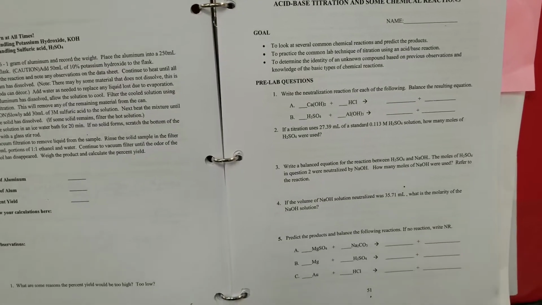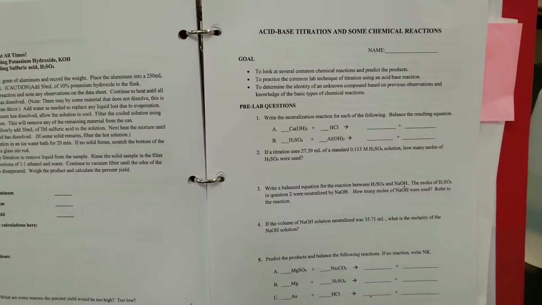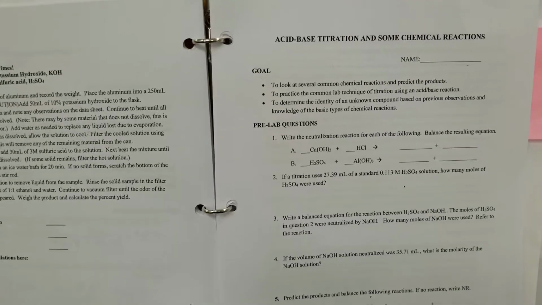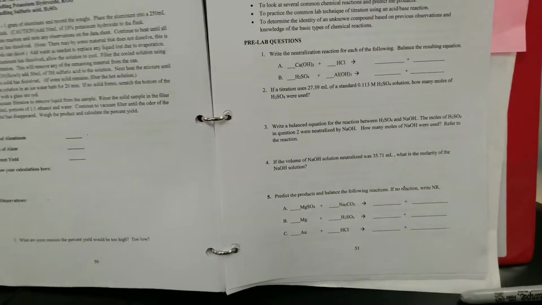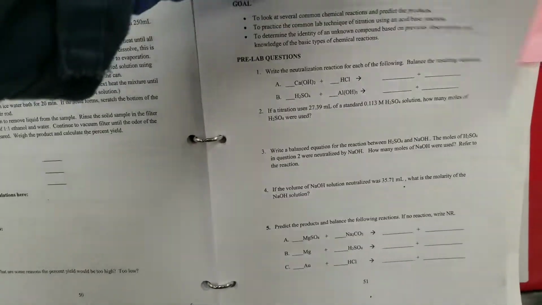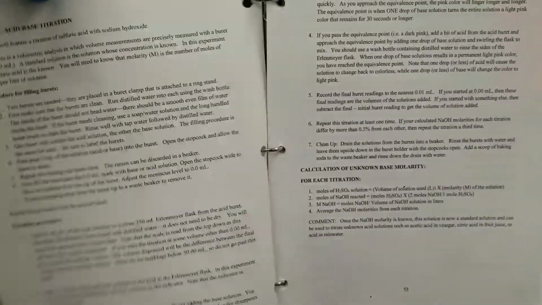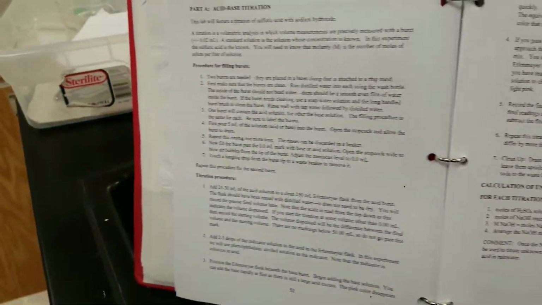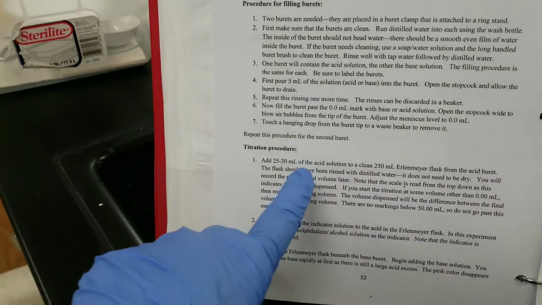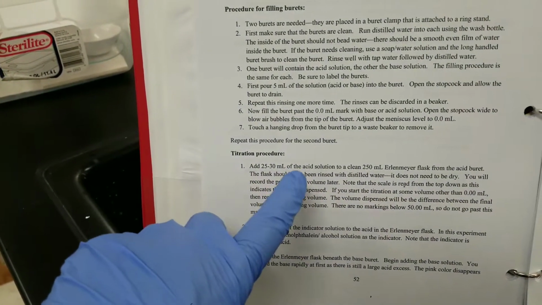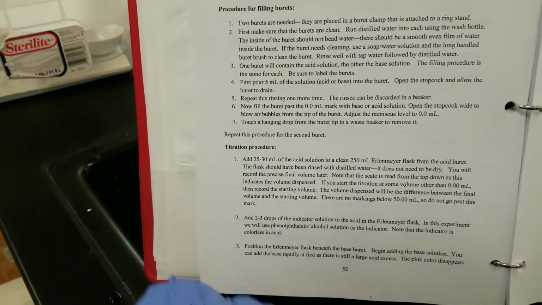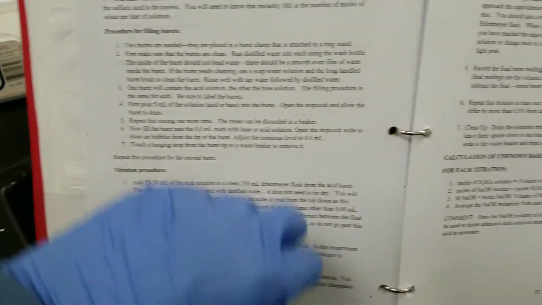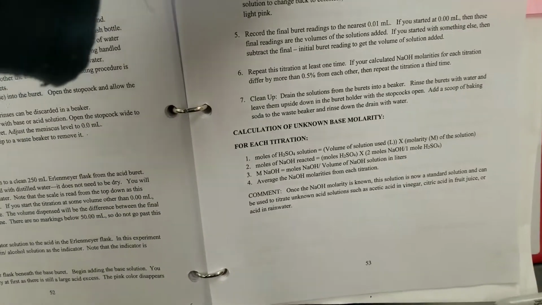Hello, this is the data collection for the 1411 lab, acid-base titration and some chemical reactions, in your lab book on page 51. This is just for part A, the titration. I've already added some acid, and I'll show you the initial volume and final volume of the acid addition. I'm just going to show you basically what the titration looks like, and you'll have the data.